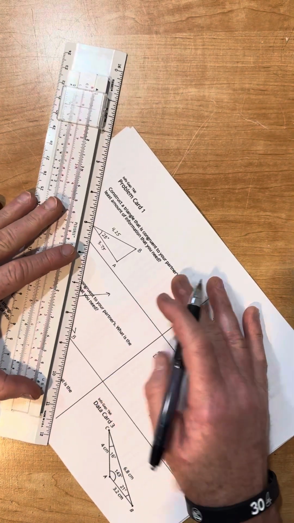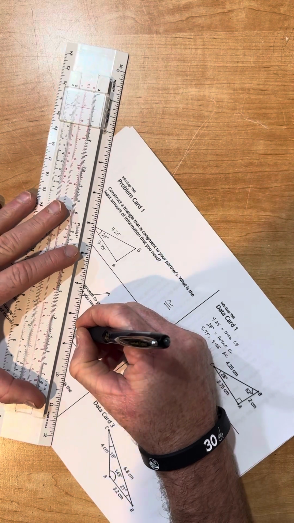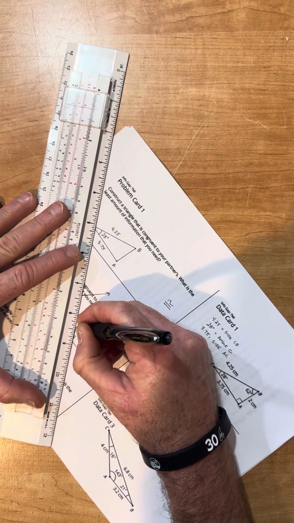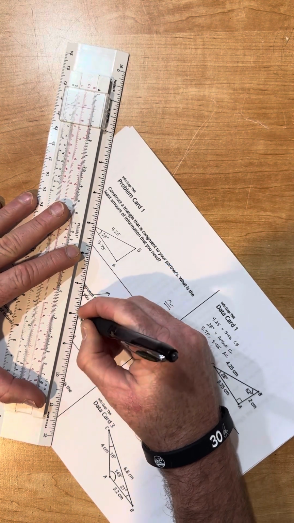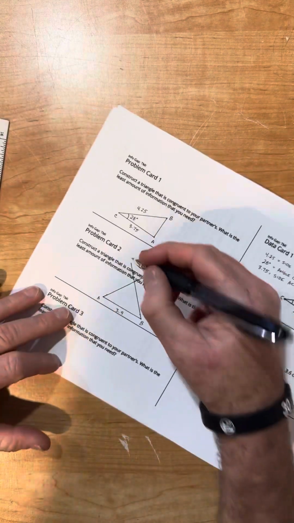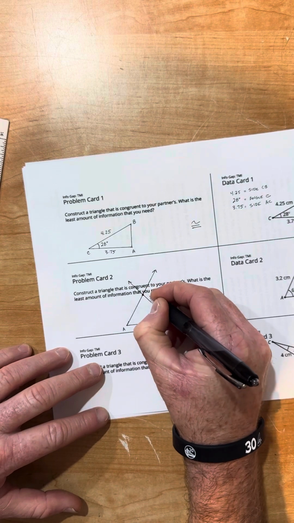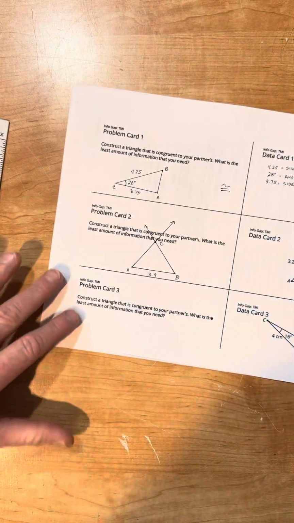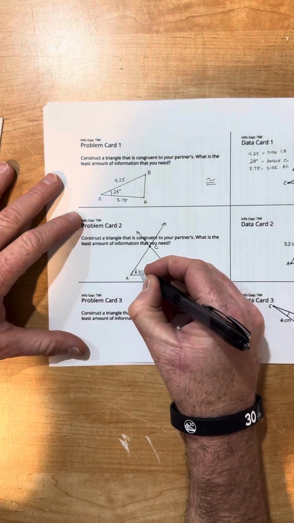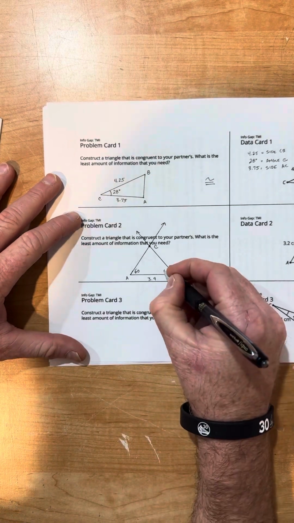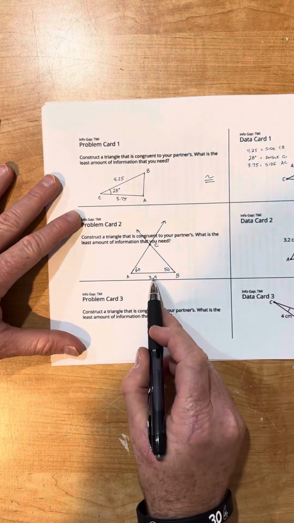And I want you to do another one. And we're going to call their intersection point C. So remember, all you had was the 60, the 50, and the 3.9.